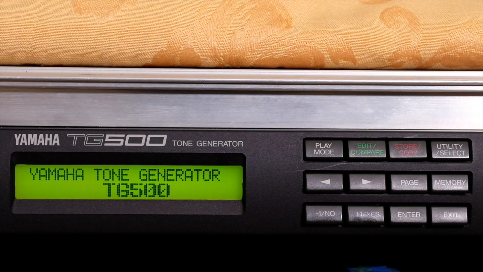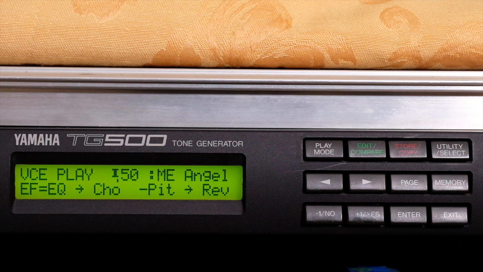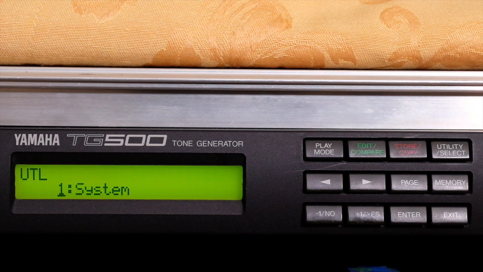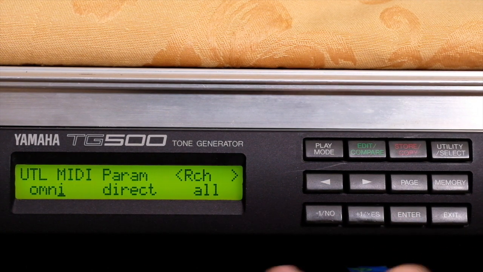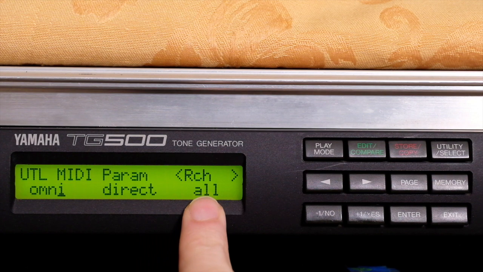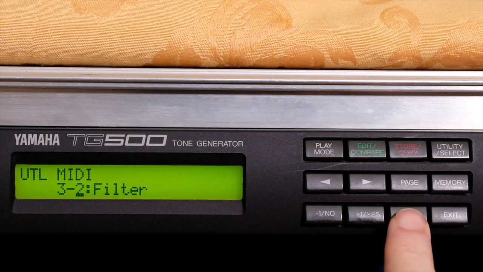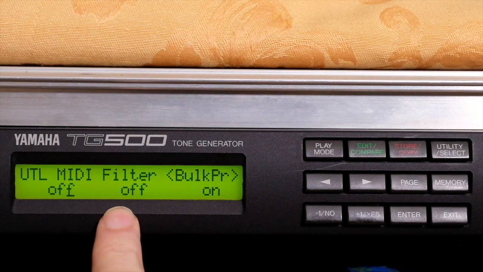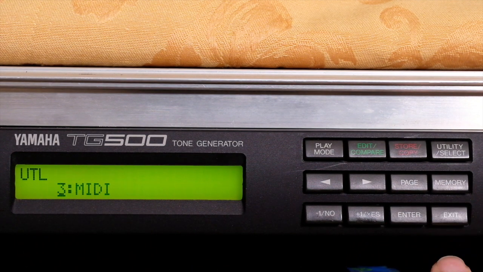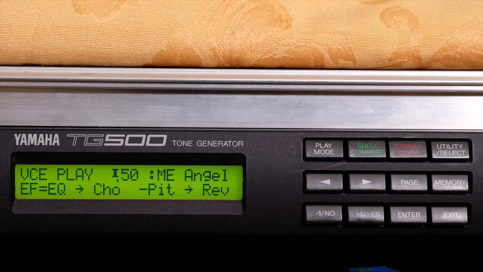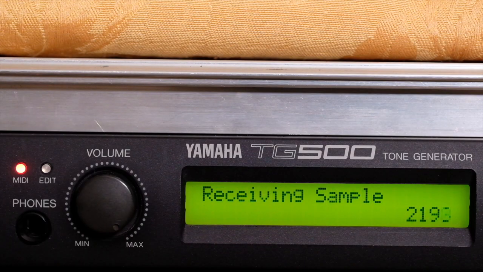And as a convenient recap, we'll just make sure the TG500 is ready to receive those samples via SysEx. You want to go to the third utility, MIDI, and just ensure that it's receiving all MIDI channels. Once you know it's receiving all MIDI channels, check to see if there are any filters on MIDI reception, and there are not. And of course, I'm going to back out of the utility menu, go back to the main screen, and the synth begins to receive the sample dumps as soon as you press play on SysEx Librarian or whatever SysEx tool you decide to use.